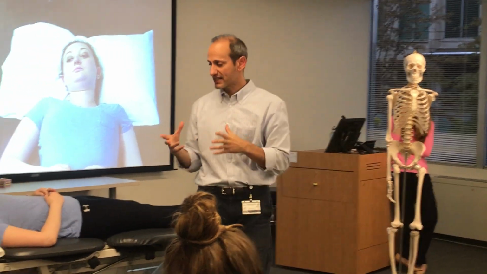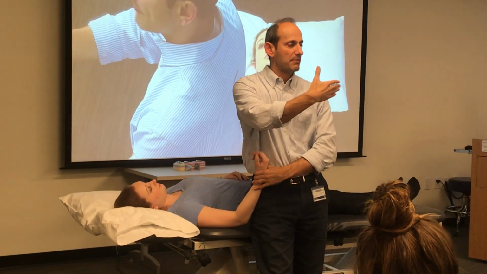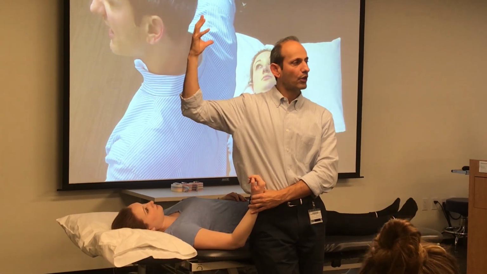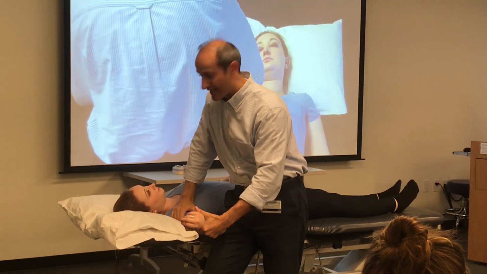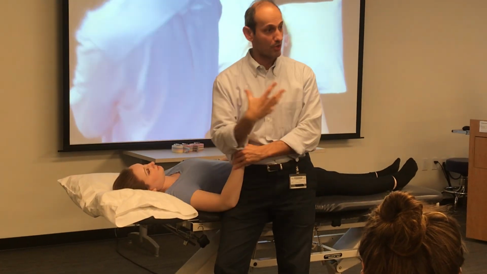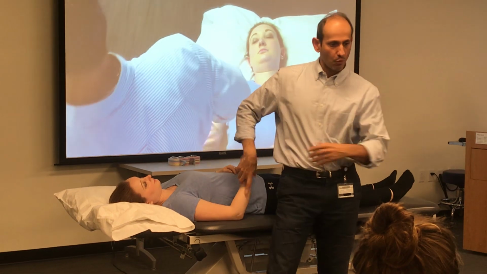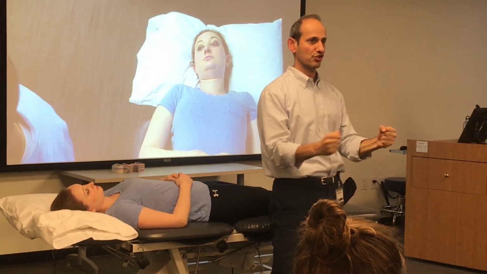And this can be a nice way of testing someone as you're treating them, maybe 6 weeks, 8 weeks, 12 weeks. How do they feel when they get into that position? Are they good? Are they less apprehensive? Is the joint becoming more stable? So it gives you a sense of when can I start strengthening them in this position versus just staying down here.